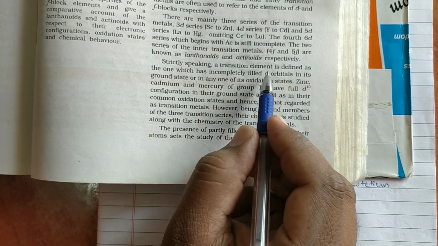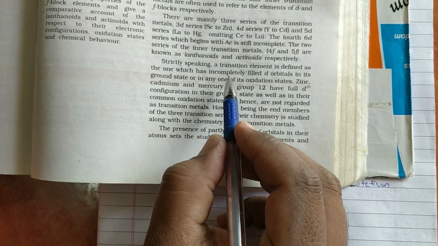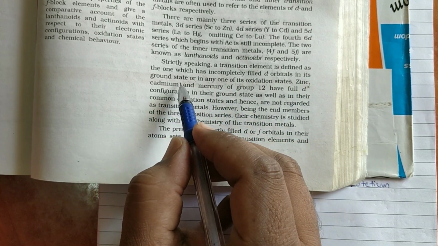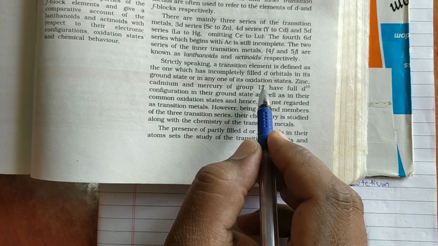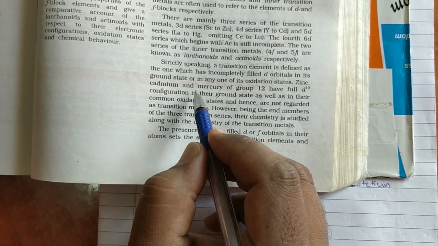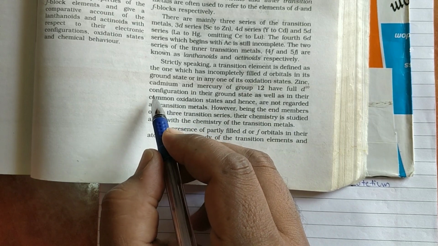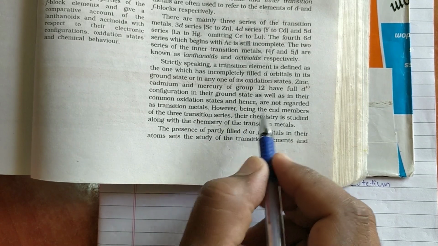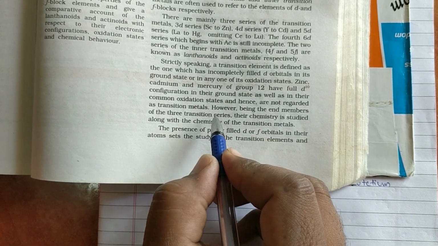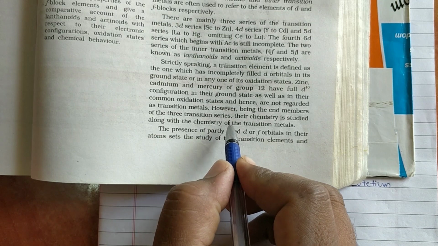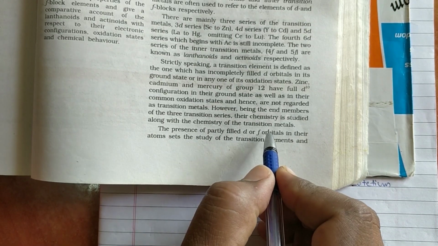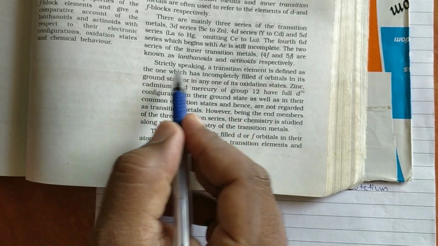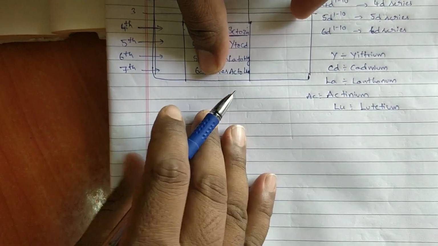Strictly speaking, a transition element is defined as one which has incompletely filled d orbitals in its ground state or in any of its oxidation states. Zinc, cadmium and mercury of group 12 have full d10 configuration in their ground state as well as in their common oxidation states, and hence are not regarded as transition metals. However, being the end members of the three transition series, their chemistry is studied along with the chemistry of the transition metals. Is it okay? Now this complete thing we will consider. Let us see the explanation for transition elements.